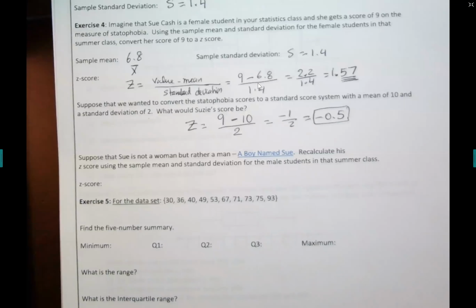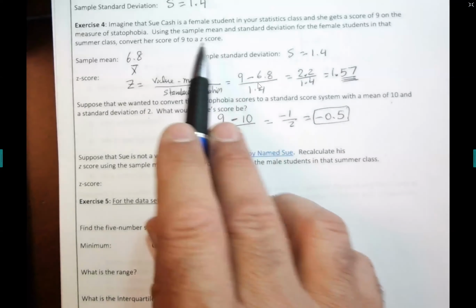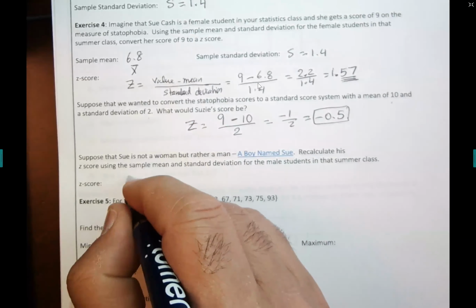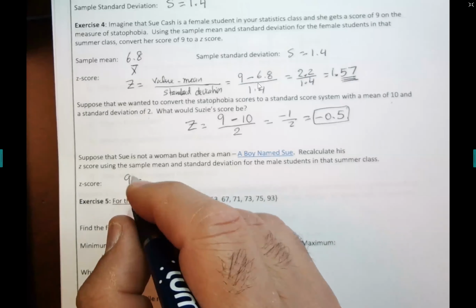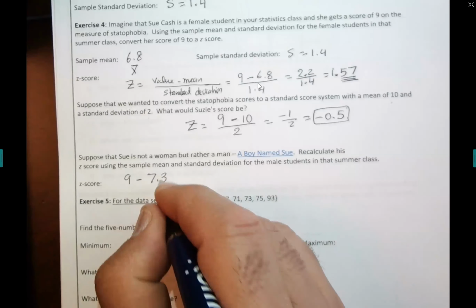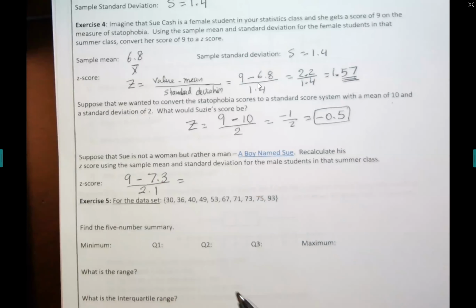I'm gonna go back to my exercise. So it's a score of 9 minus the mean, which is 7.3, divided by 2.1. It's gonna change. As you change the mean and the standard deviation, you will get different values every time.